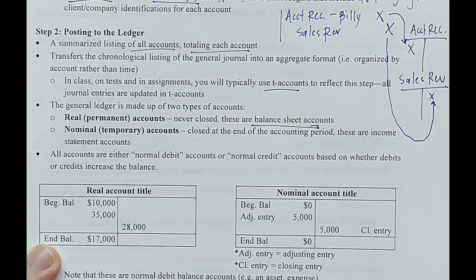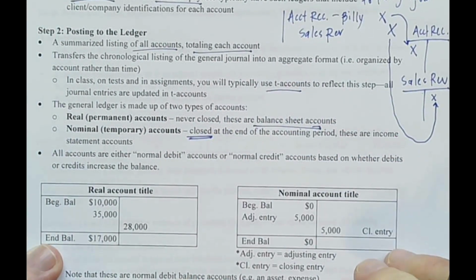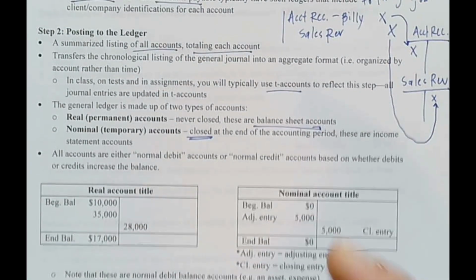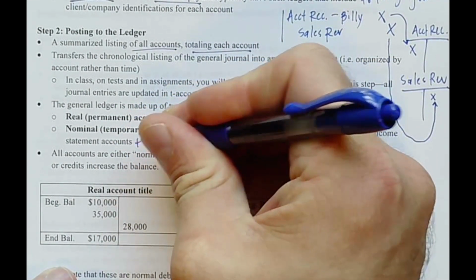Then you have temporary accounts or nominal accounts, and these are closed at the end of the accounting period. These are the accounts that we apply closing entries to. And typically these are income statement accounts, and we also close dividends that we pay to our owners.